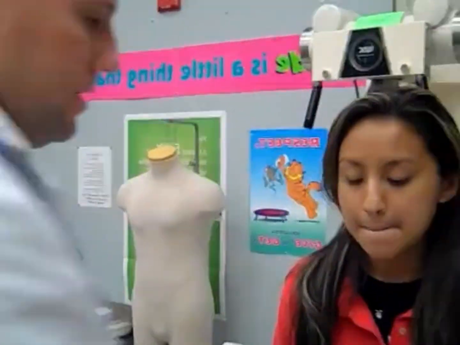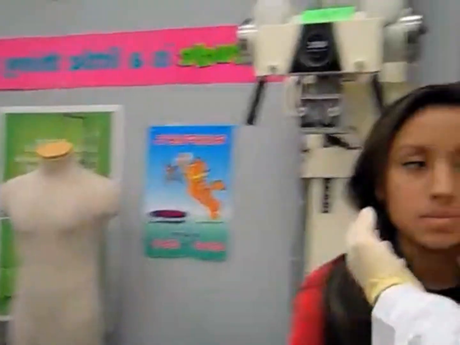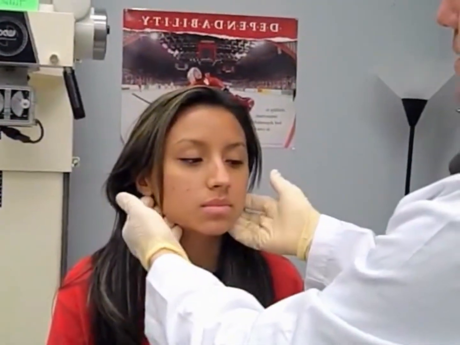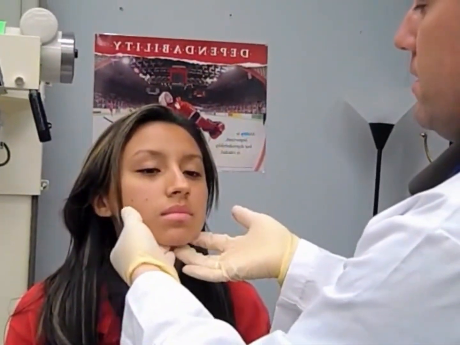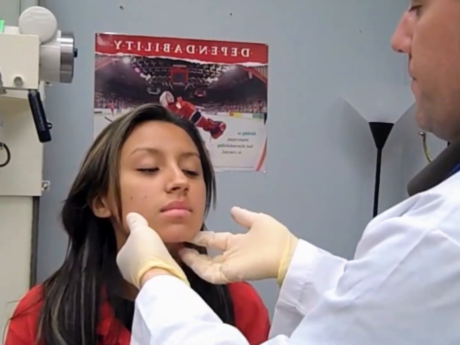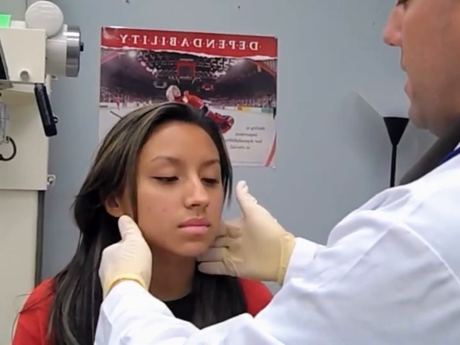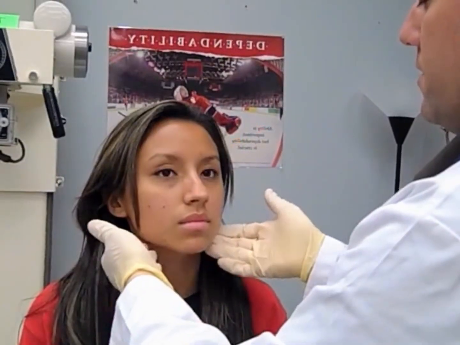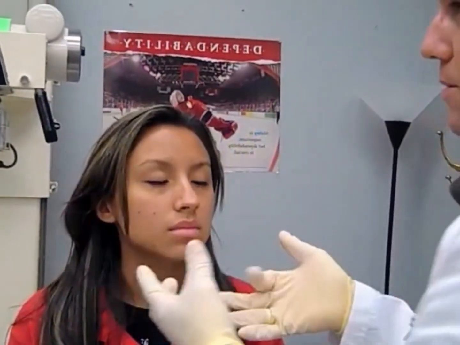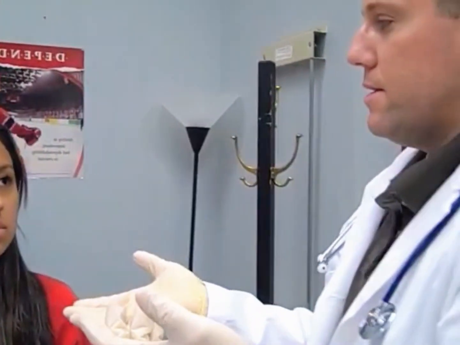All right. I'm going to feel for any swollen lymph nodes under her neck. So just go along and see if you feel any small bumps anywhere there. Okay, and also down the side of the neck. Okay, these are all your cervical lymph nodes and your submandibular lymph nodes. If any of them are swollen or tender, that's a sign that she might have a sinus infection.